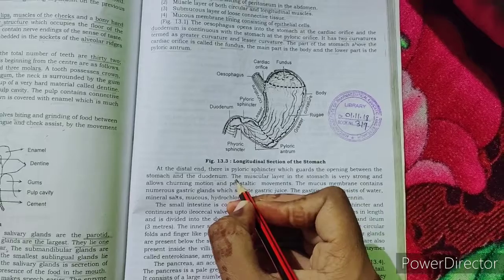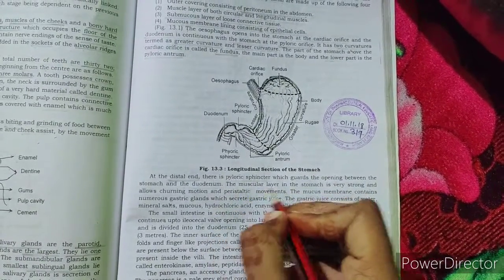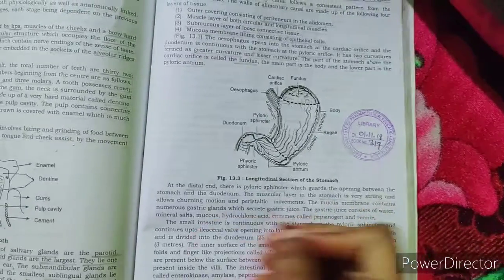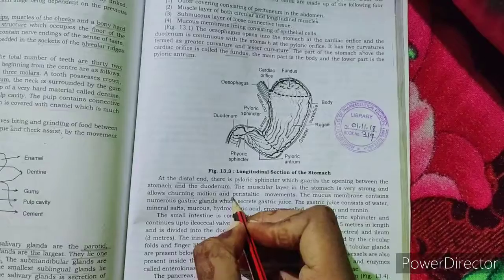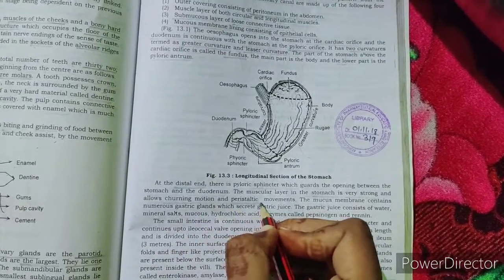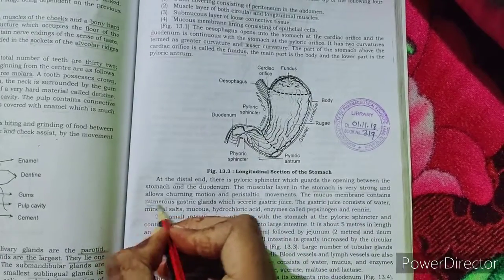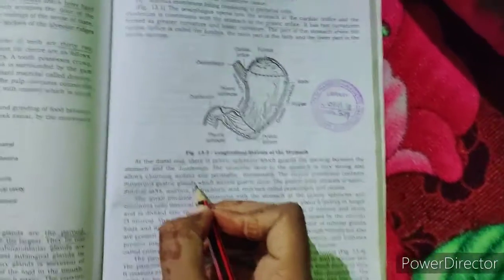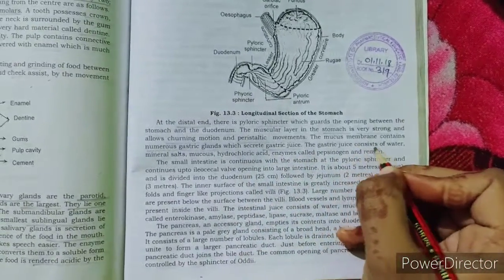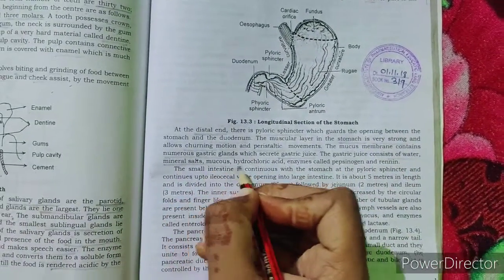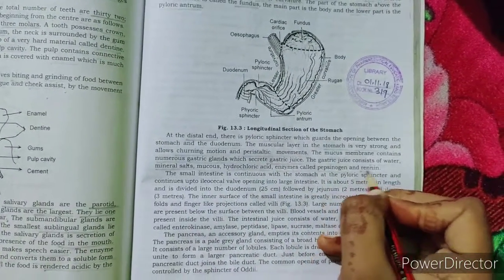Then the muscular layer of the stomach is very strong, and it carries out churning motions and peristaltic movements. The mucous membrane contains numerous gastric glands which secrete gastric juice. The gastric juice consists of water, mineral salts, mucus, hydrochloric acid, and enzymes called pepsinogen and renin.